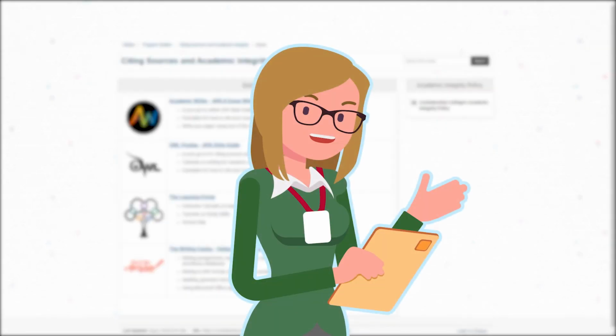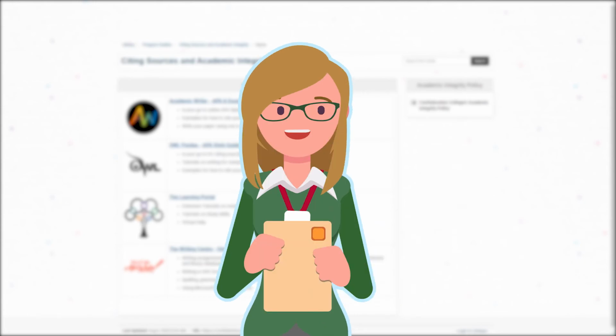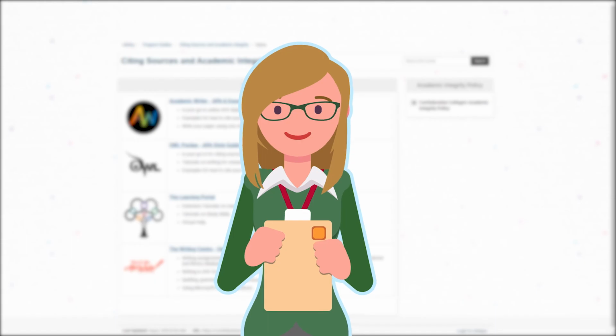So that's subject databases, program guides, and streaming video in a nutshell. Again, great places to find those ebooks, those journals, the streaming videos. So three different ways to find a little bit of what you can be using in your assignments.